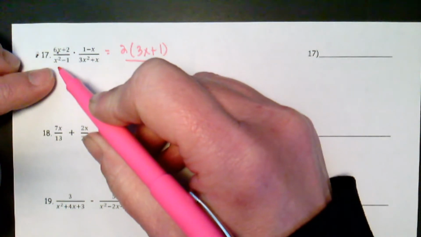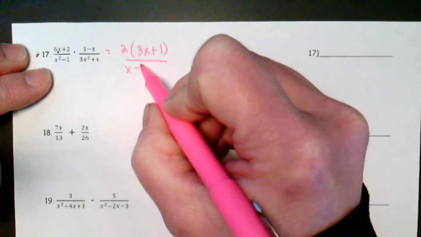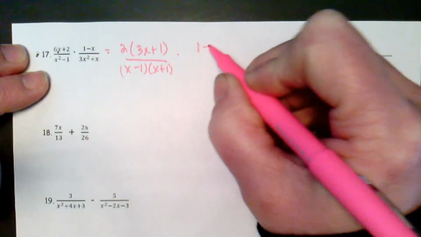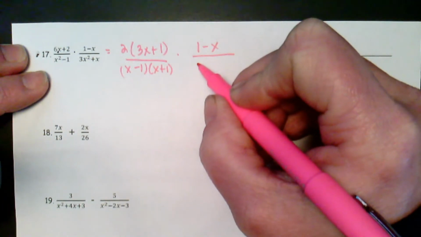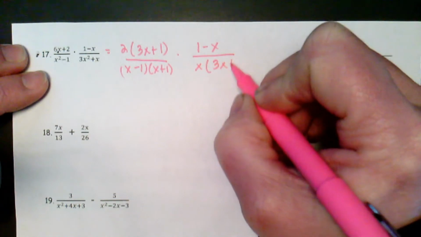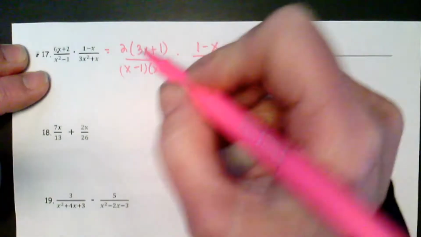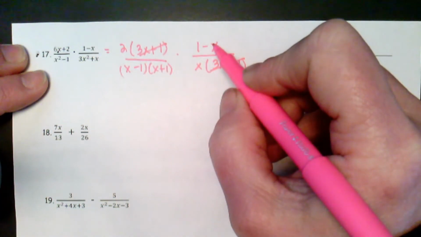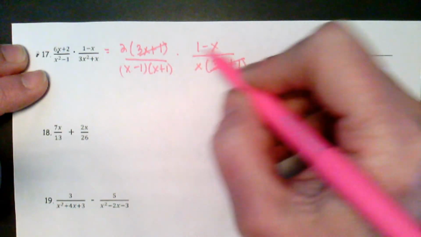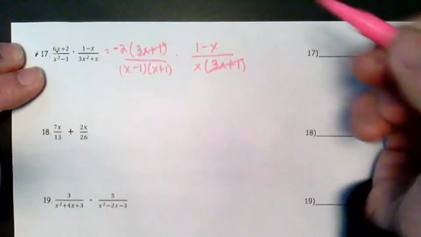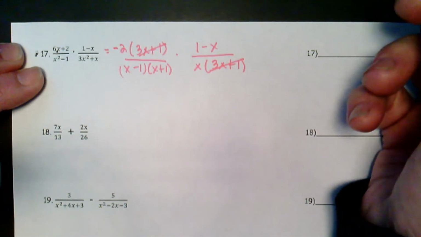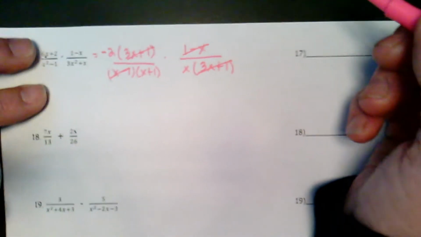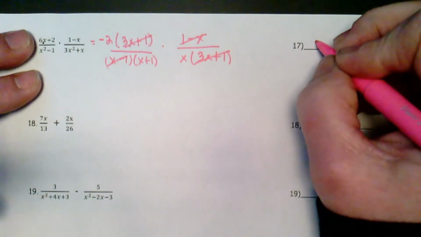The bottom one is a difference of squares, so we can do that. Top one, 1 minus x. Bottom one, take out x, we're left with 3x plus 1. Alright, so cross off our obvious stuff. Now these are opposites of each other, so if you take a negative 1 out of here, it'll flip the order. So negative 2 becomes negative 2 times negative 1. I'm just bringing it out front. So once I do that, then they're good. Nothing else can go.